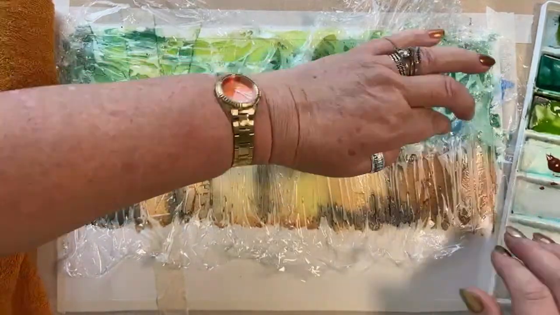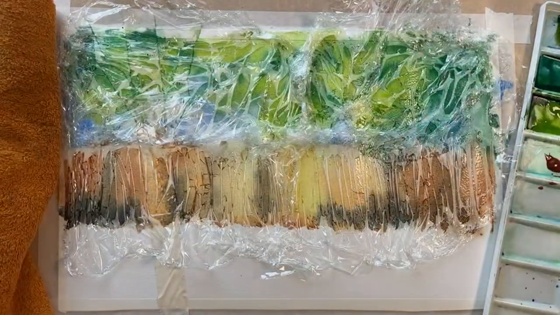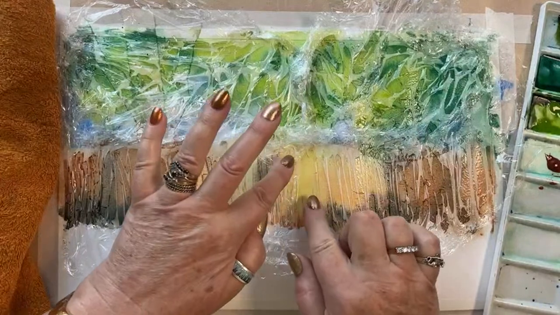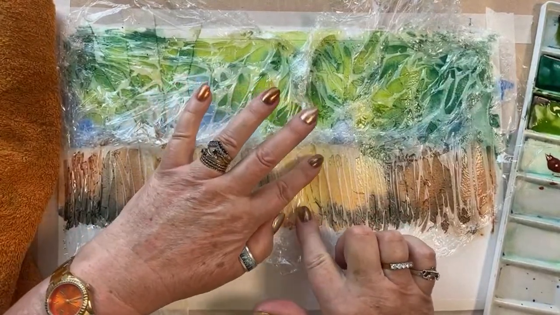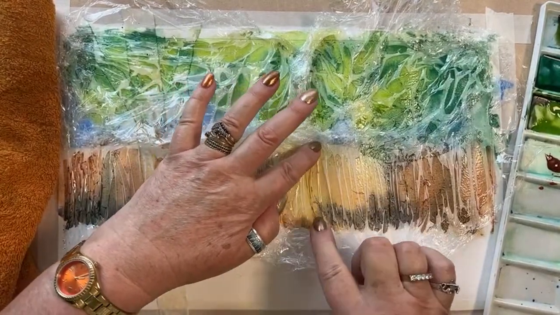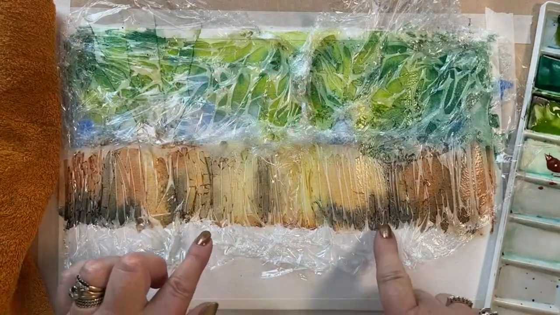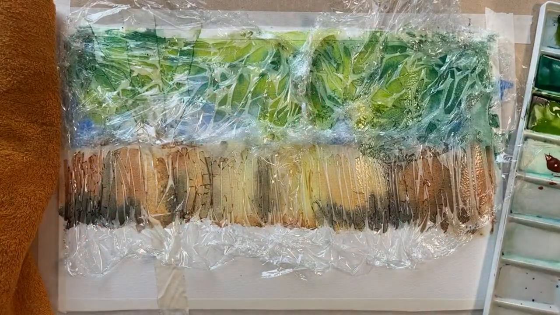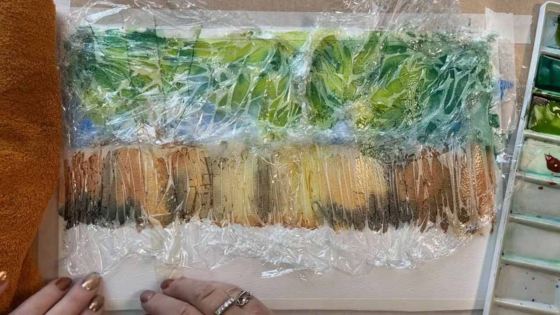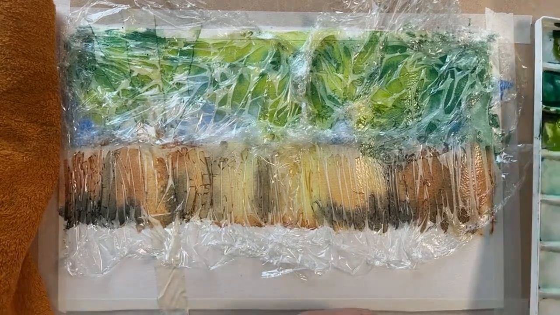So again, push it down. Oh, look at that. Pleased with that. That's going to work okay. I just want a little bit more texture in there. That's it. So this paint will dry as you're seeing it. You can imagine how exciting that's going to be. Leave that just for a second, Sharon.